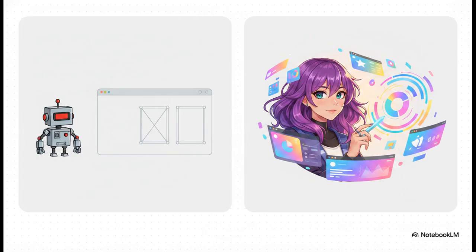Stitch doesn't just mechanically spit out 3 basic cards. It actually understands your intent. It knows the audience you're targeting. It automatically infers the aesthetic, the subtle visual language, the right information hierarchy. It's actually thinking deeply about what the app should feel like, not just what it should superficially look like. It is an absolutely incredible shift.